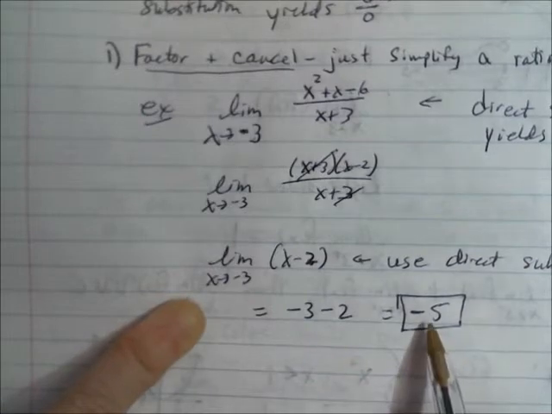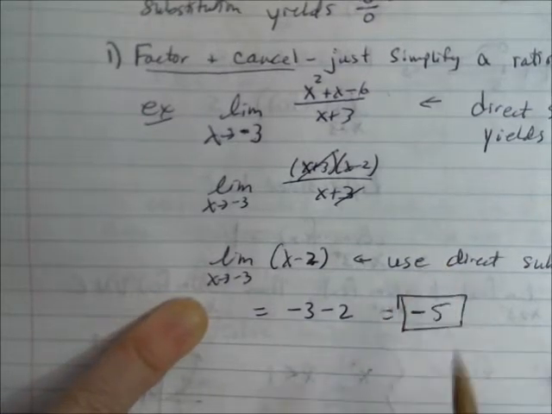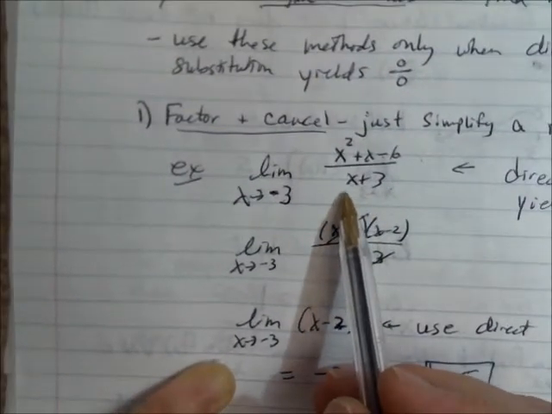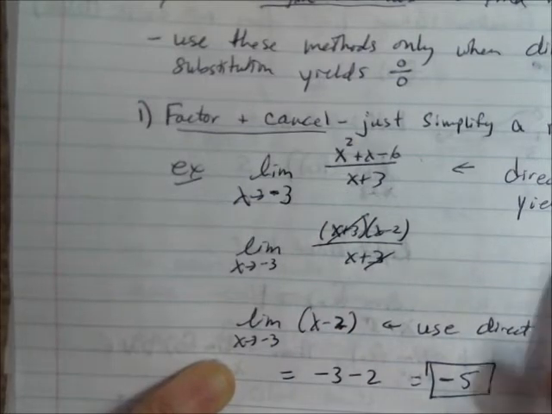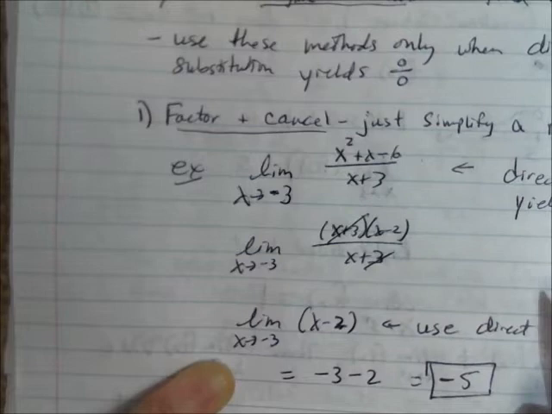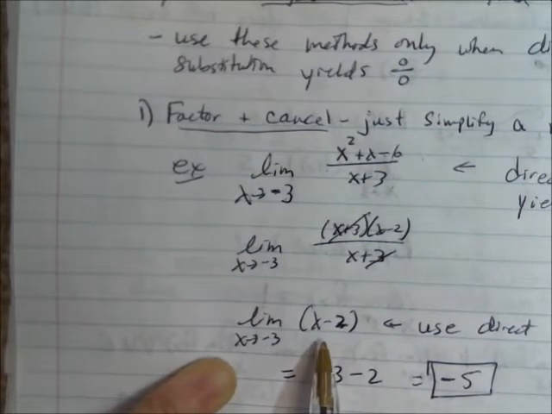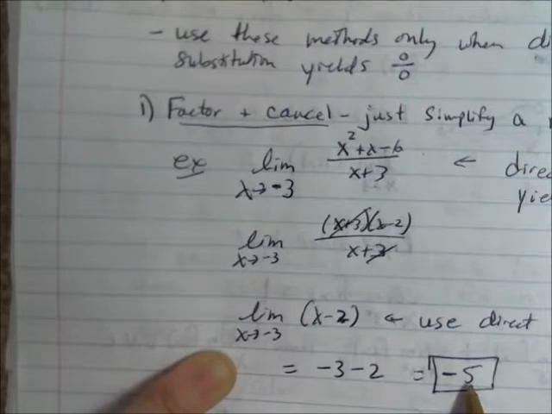If you looked at the graph of this function, because our graphing calculators don't show the holes in the graph, there would be a hole at x equals -3. It would look like a straight line, x minus 2. The graphing calculator would show just that straight line. It wouldn't really show the hole unless you zoomed in so close that you could see it. But there really is a hole at x equals -3. But it would look like it would go through the y value of -5.